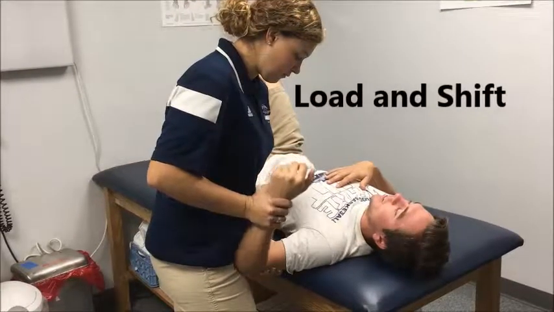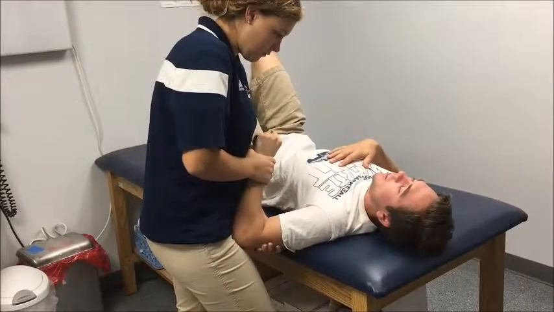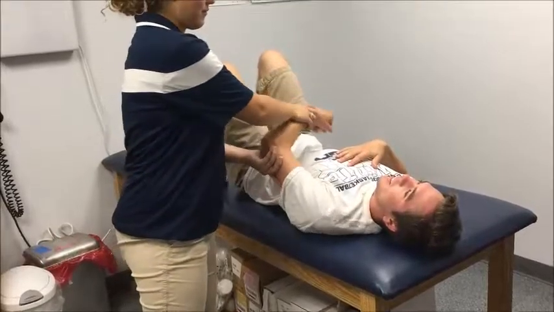This test determines the results based on the amount of excessive translation that occurs at the shoulder. A positive test leads to a diagnosis of multidirectional instability and humeral head translation.